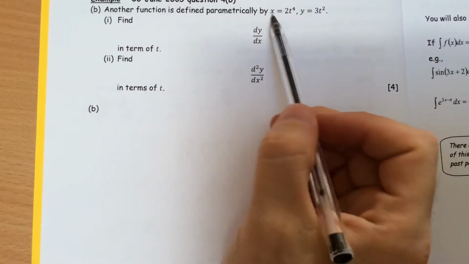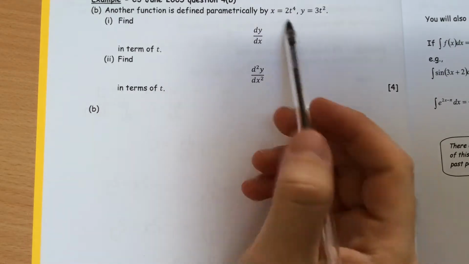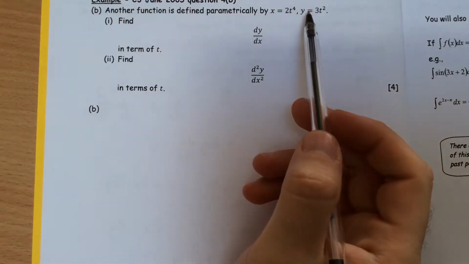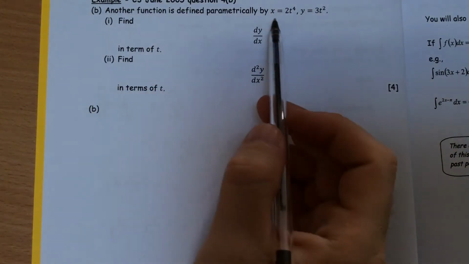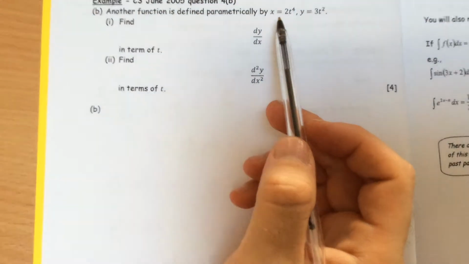So we've got x equals 2t to the power of 4 and y equals 3t squared. First thing we do is differentiate both of those. Now, because we've got the letter t, we're going to differentiate with respect to t. So I can't say dy by dx initially. I've got to start off with dx by dt.